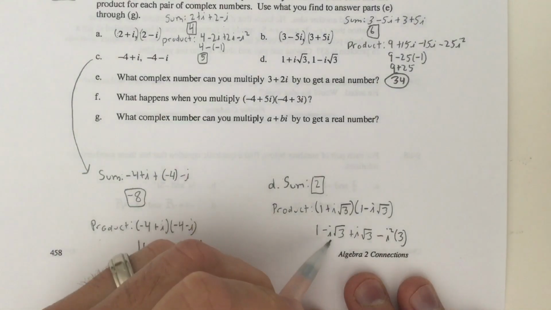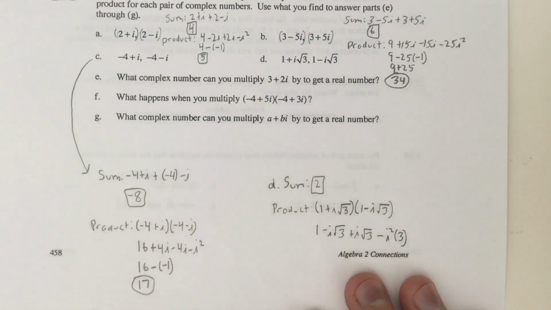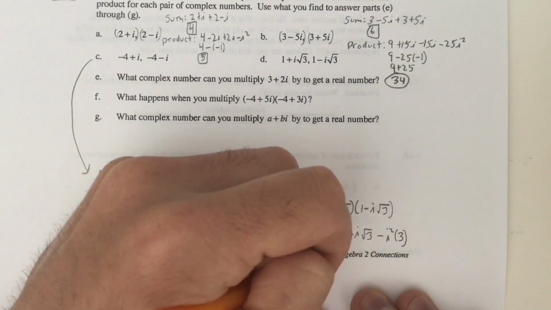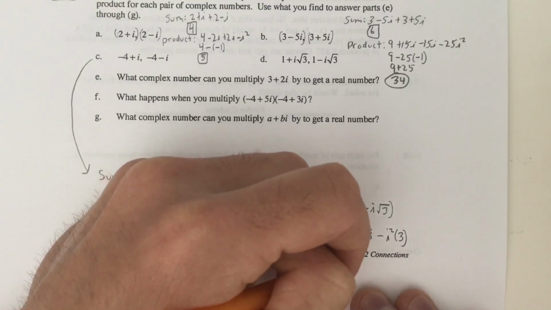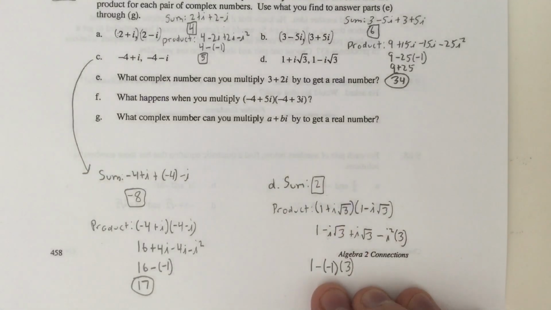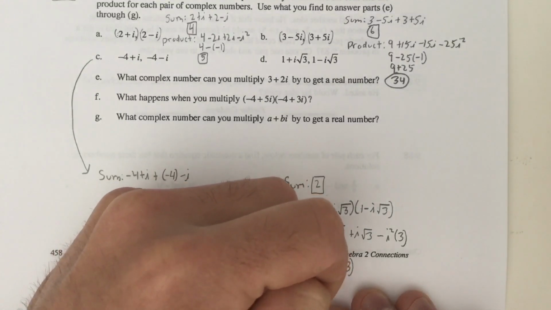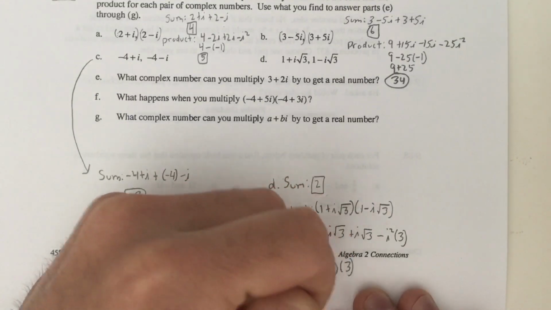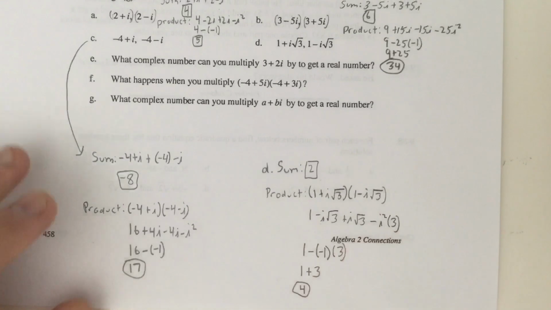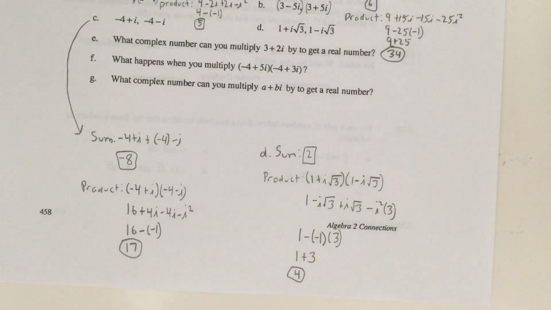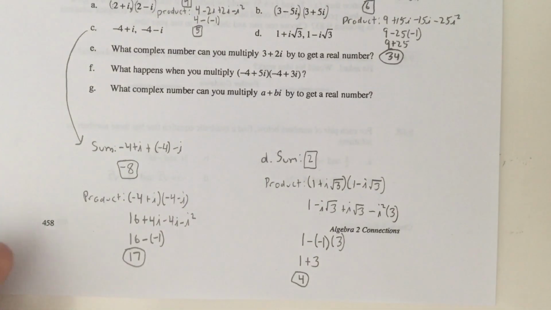All right, so those i root 3, negative i root 3, positive i root 3 cancel, and I'd have 1 minus negative 1 times 3. So that really would be 1 plus 3, or 4. So another real number out of that. So if you notice, we had complex numbers to start for all of these, and we ended up with real numbers when we took the sum and the product.